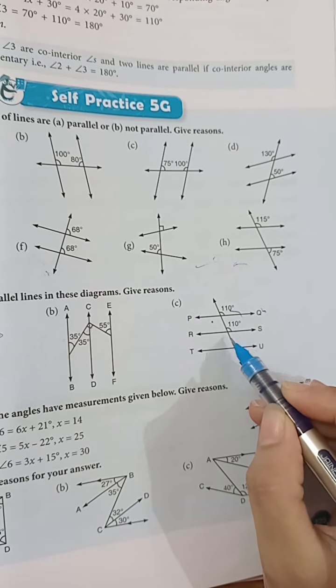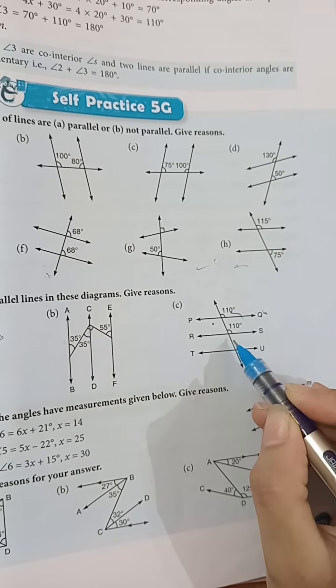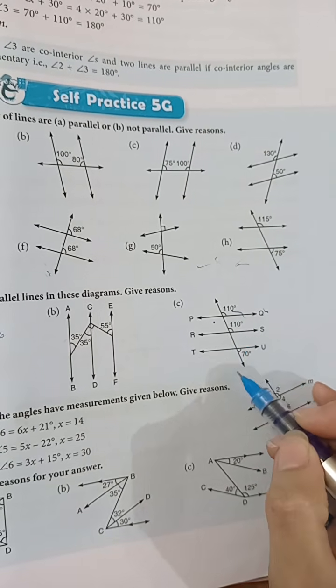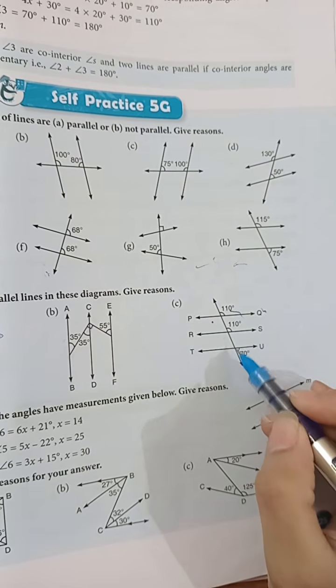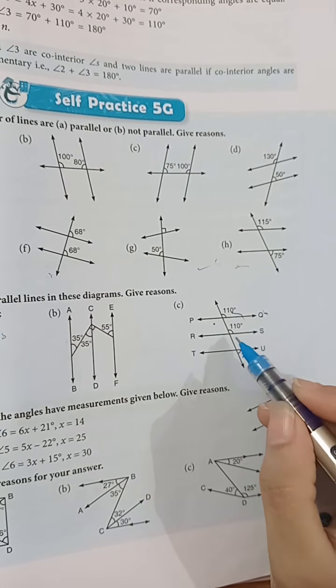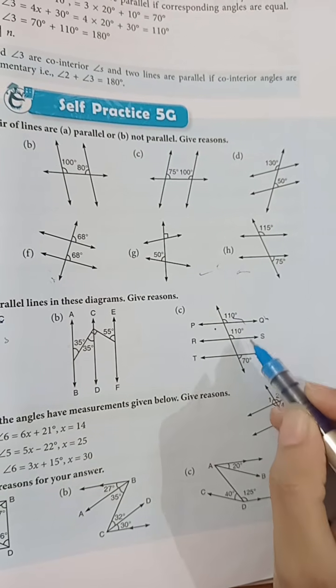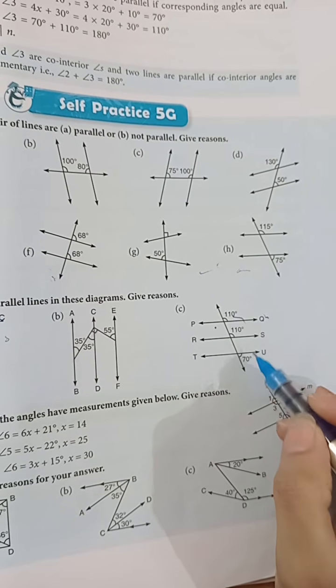Okay, I will get this 70, and then I am going to check whether this angle and this angle are forming corresponding angles or not. Yes, they are forming corresponding angles because they are on the same side, and corresponding angles are equal. This is also 70 degrees, this one will also be 70. So these two lines are also parallel.